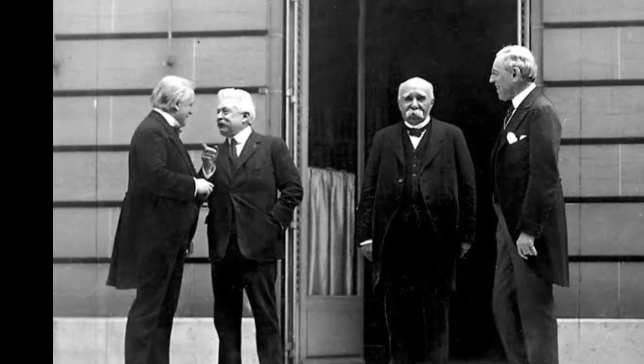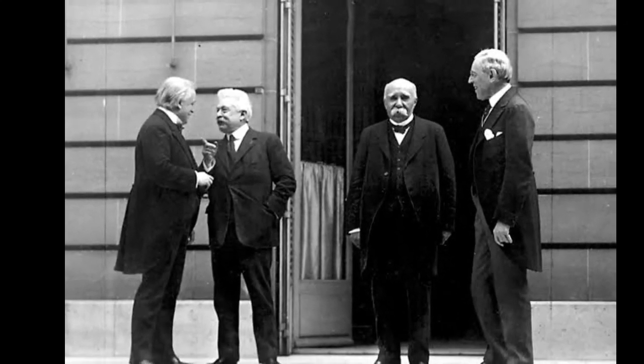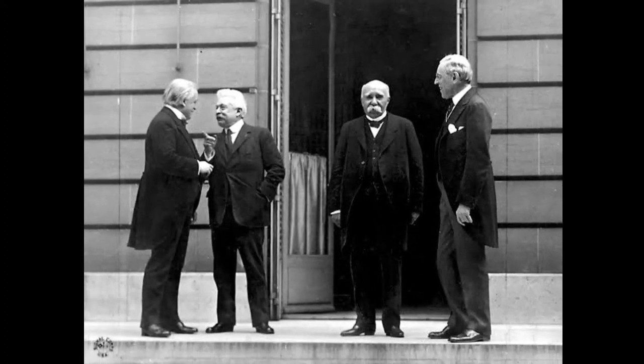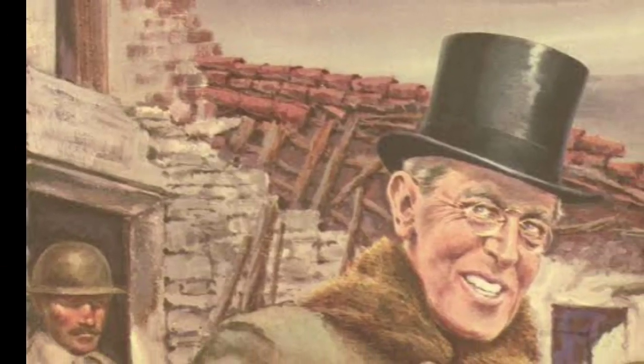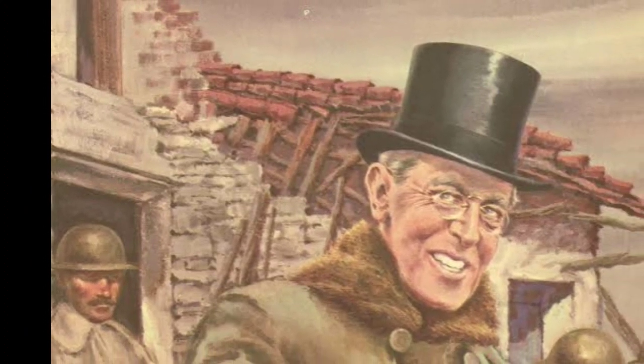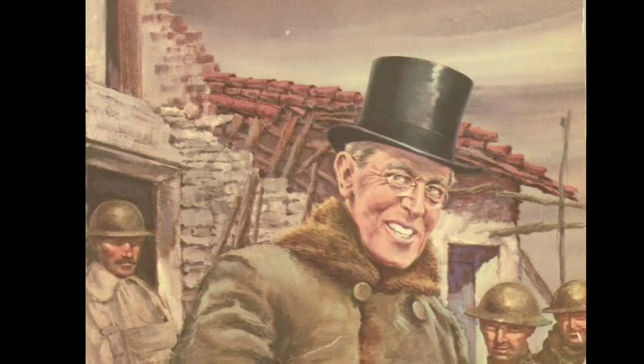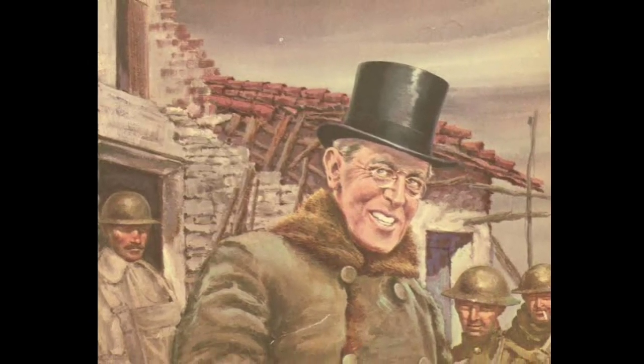Visionary idealism, the 14 points. In January 1918, President Wilson outlined his vision for a just and lasting peace in his famous 14-point speech before the U.S. Congress. The principles articulated in this speech aimed to address the underlying causes of the war and establish a foundation for lasting peace. Wilson's vision included the concept of self-determination, the reduction of armaments, and the establishment of a League of Nations to prevent future conflicts.